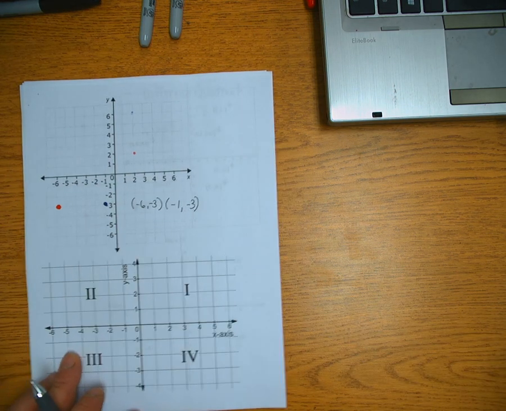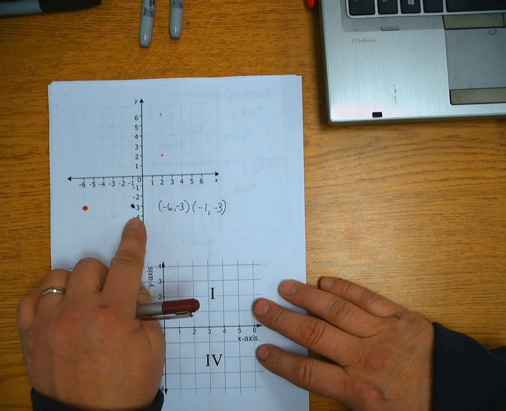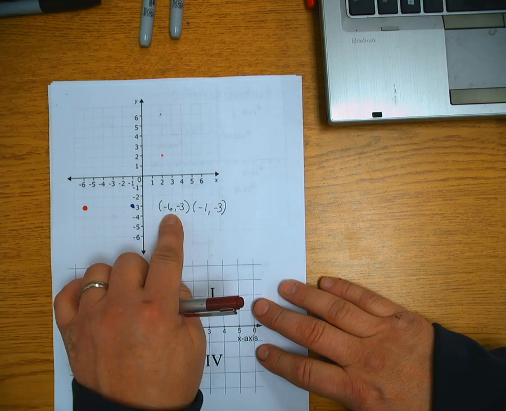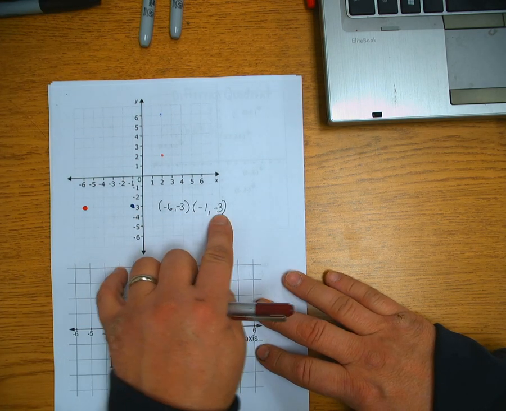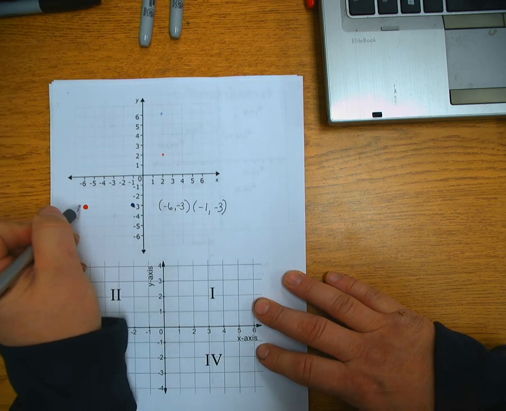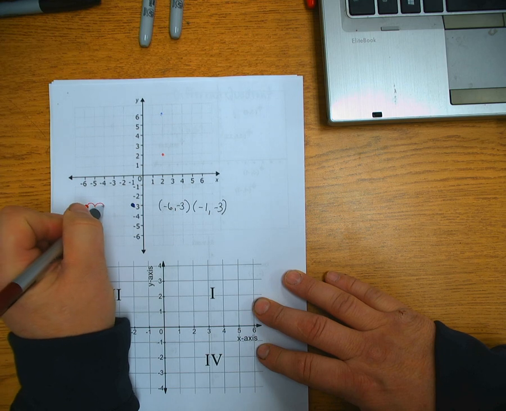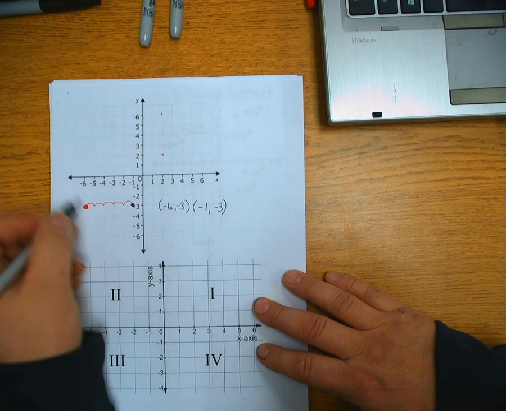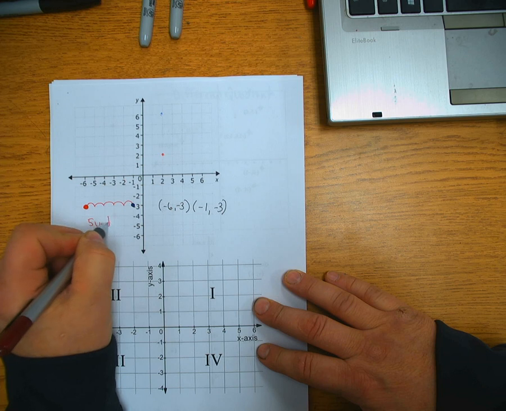Here's a second example. We have these 2 points whose ordered pairs are (-6, -3) and (-1, -3). They are in the same quadrant. They're both in quadrant 3. So I can just count the units between them. 1, 2, 3, 4, 5. These are 5 units apart.